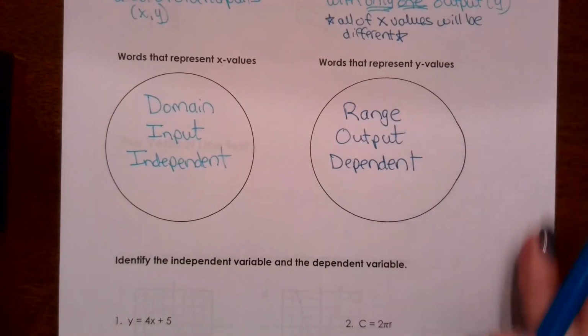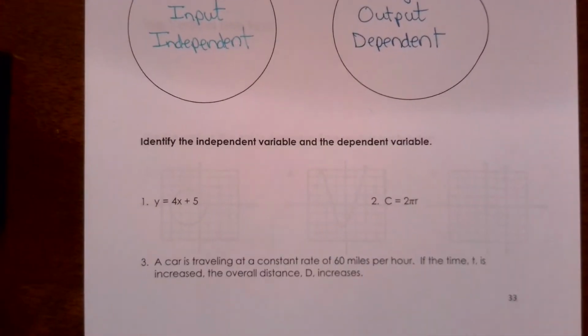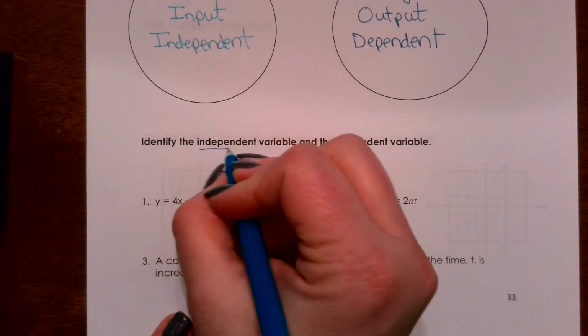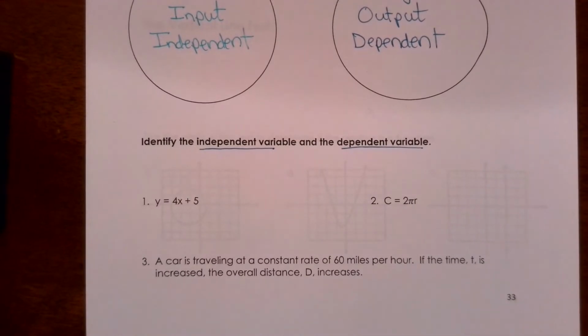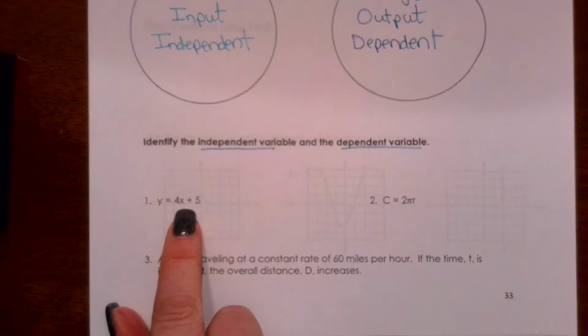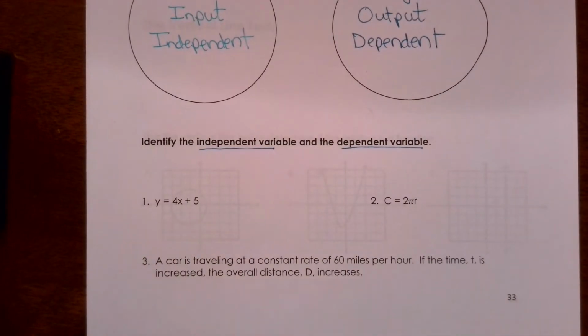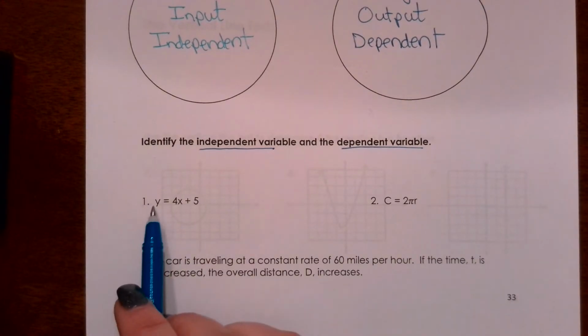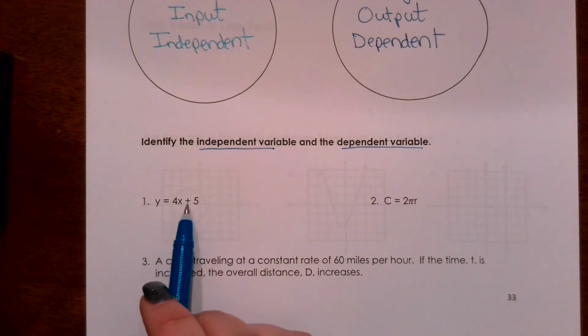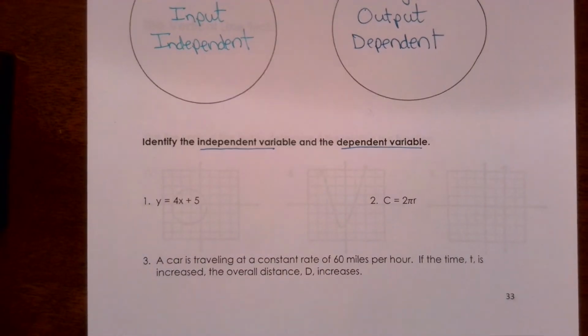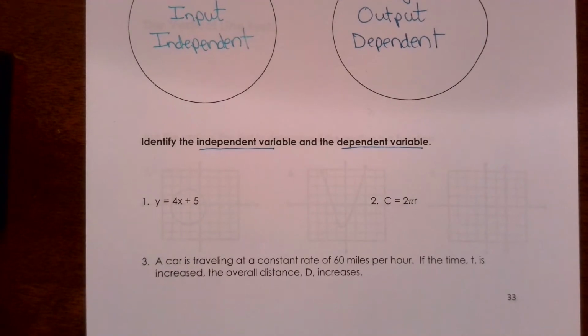So let's just look at these examples, and we're going to determine which is the independent variable and which is the dependent variable. When I look at this first equation, and this is a very special equation in algebra, it's a linear equation written in slope-intercept format. That's something we'll be looking at later, but just a little preview. And what I have is y is equal to 4x, and we know that this is 4 times x plus 5. So y equals 4 times x plus 5.